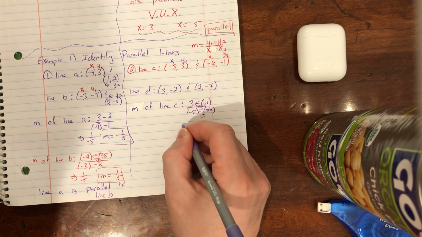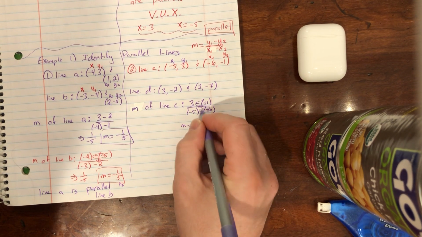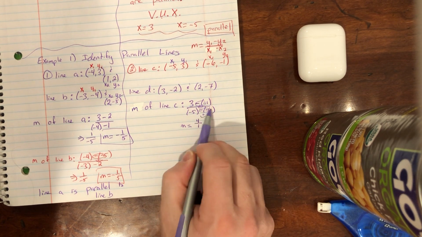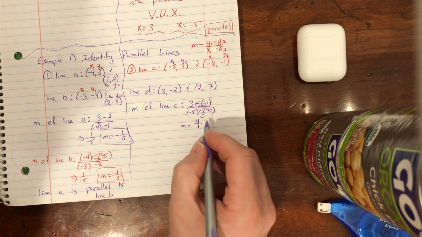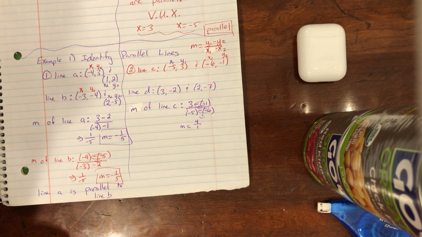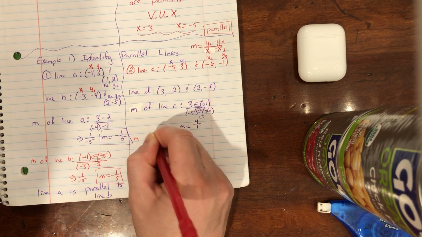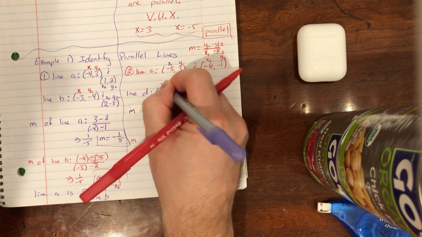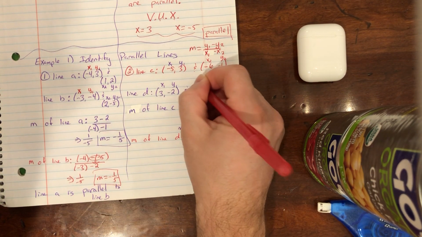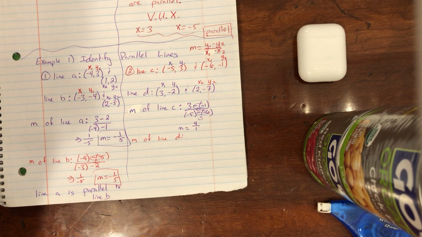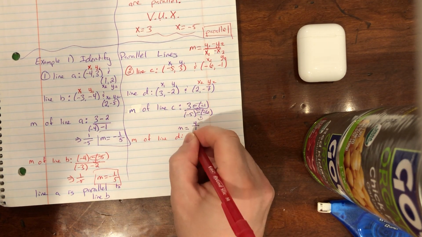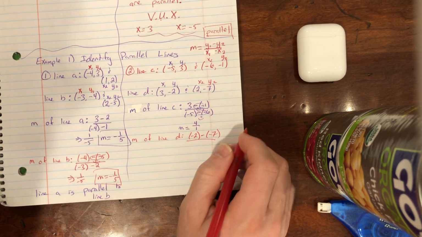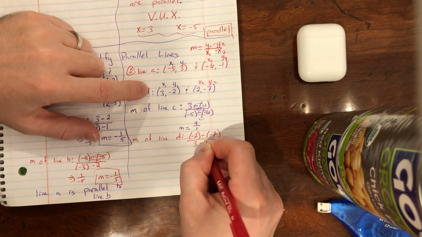Same thing here. So the slope is going to be 4 over 1. 3 plus 1 is 4. Negative 5 plus 6 is 1. So the slope of line C is 4. Now we need to find the slope of line D. Here's our x1, our y1, our x2, our y2. So we do the same thing. y1 is negative 2 minus negative 7 over 3 minus 2.